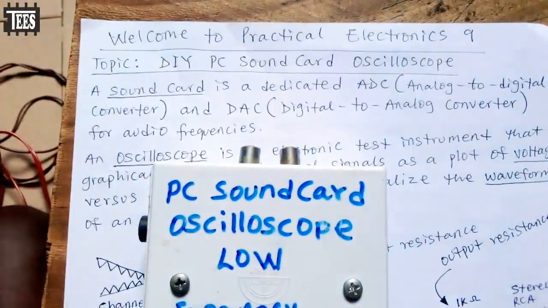Hello, welcome to Practical Electronics 9. Our topic is DIY PC Sound Card Oscilloscope.